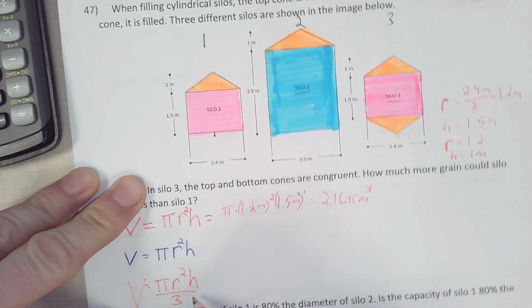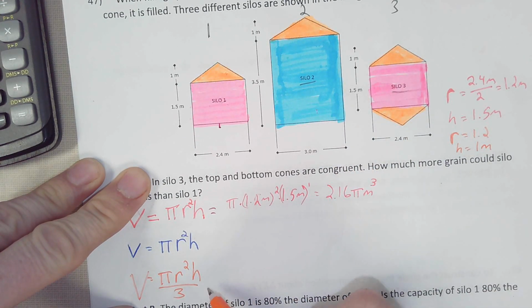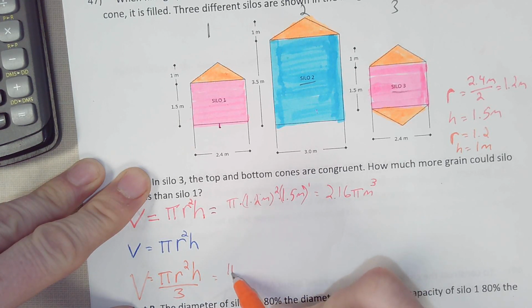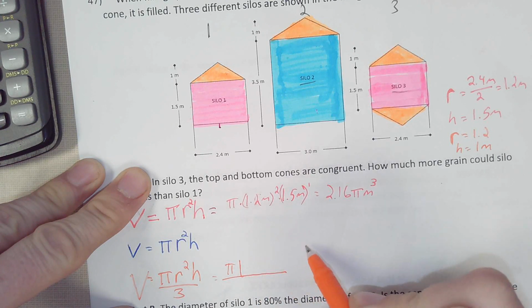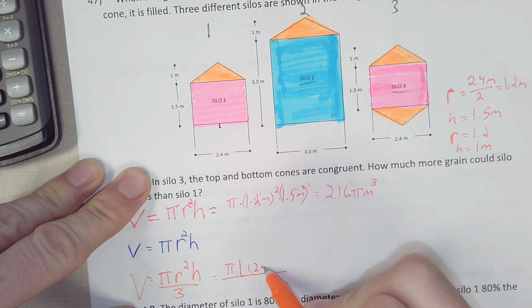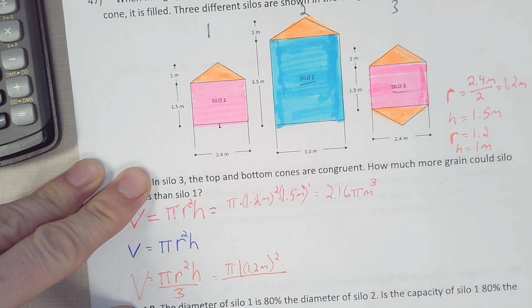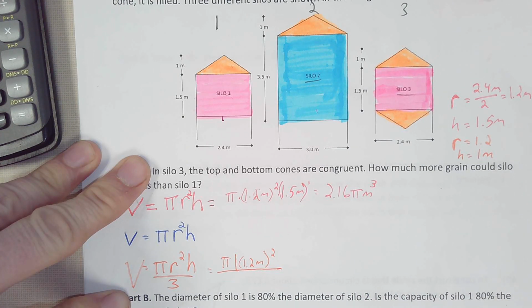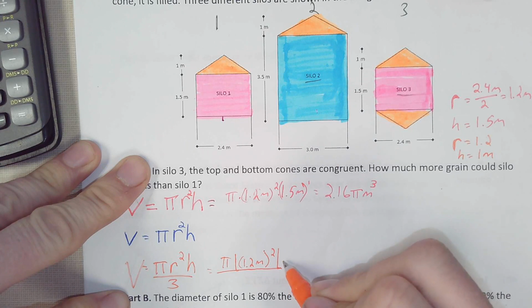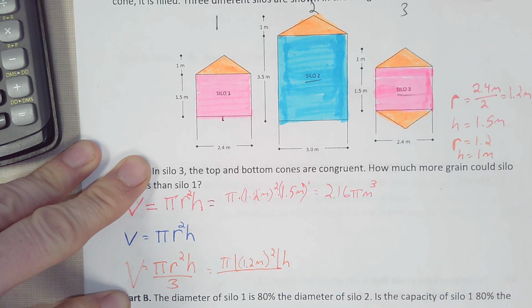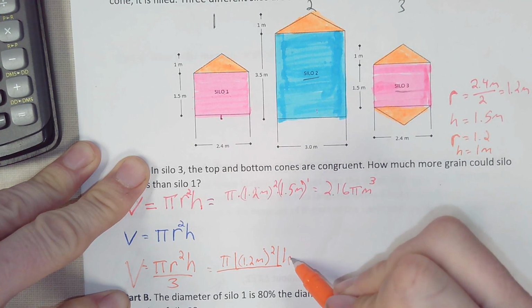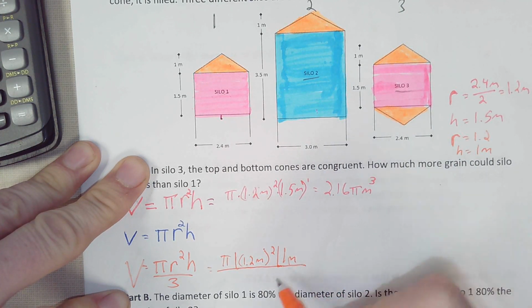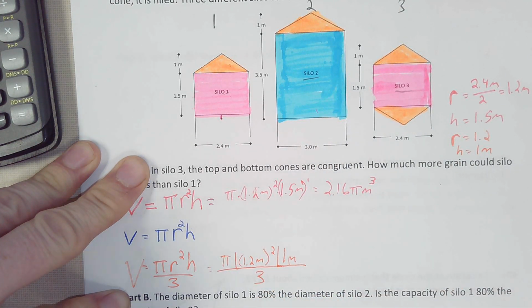So the volume of these cones equals pi times the radius squared, which is 1.2 meters squared, times 1 meter, right? Put the meter in there, divided by 3.